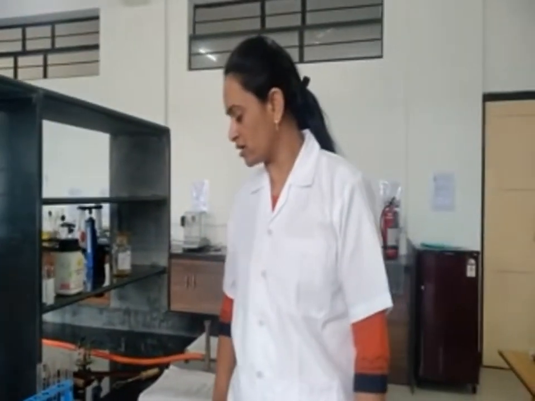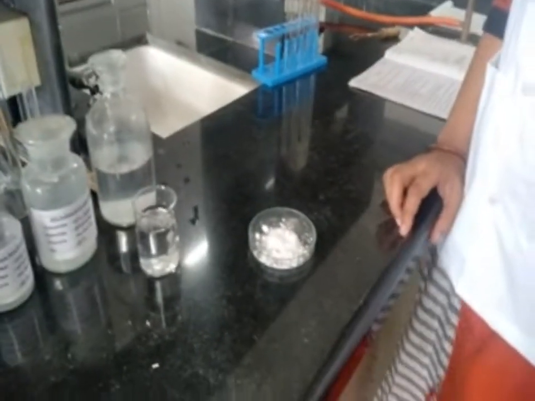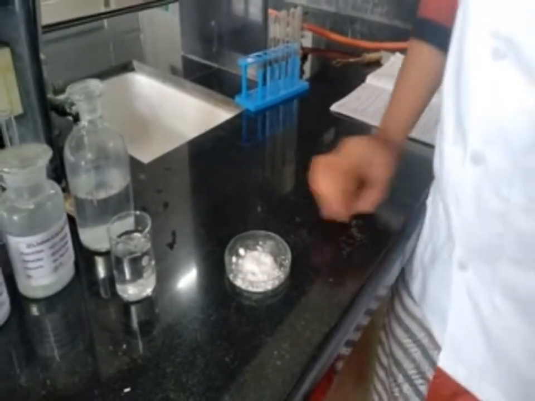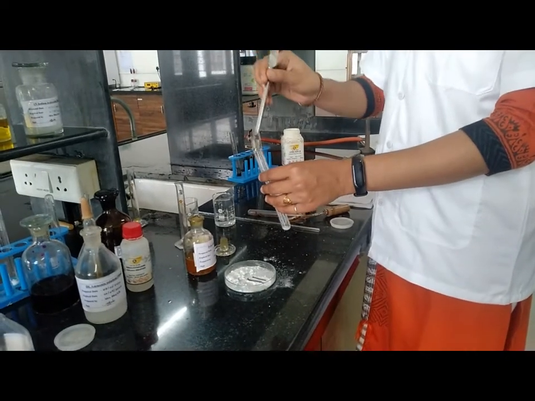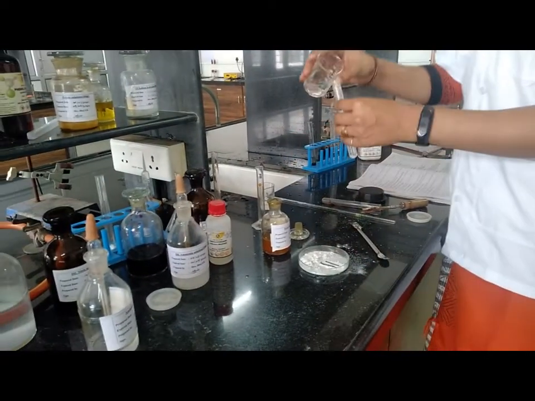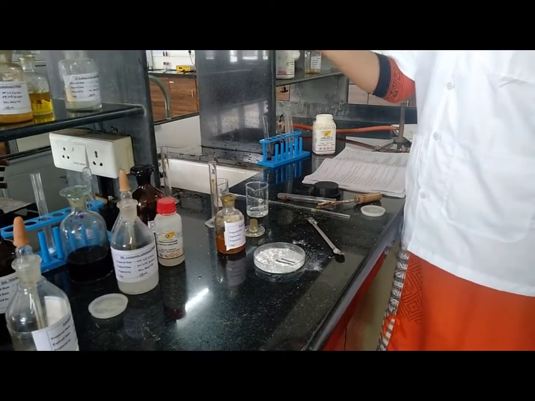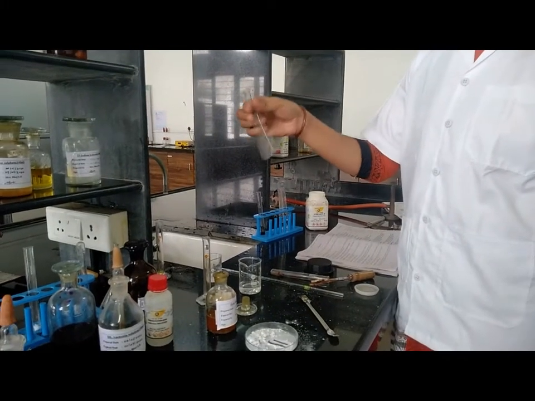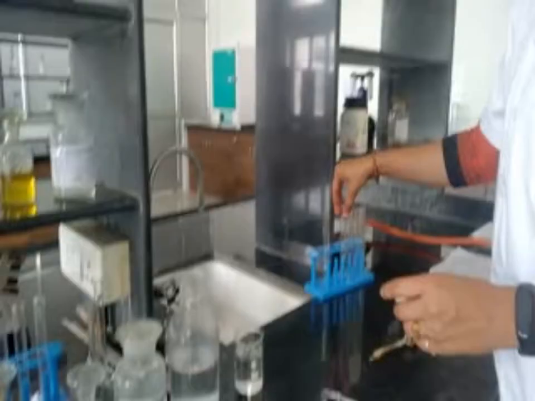Now let's start with our actual procedure for identification of organic compound by systemic qualitative analysis. For that we have to first go through the preliminary test. This is our compound, which is a white crystalline powder, almost odorless. Check the solubility of the given sample in water. For that, take the sample and add water and check whether it is soluble in water or not. Shake vigorously. So the given compound is soluble in water.